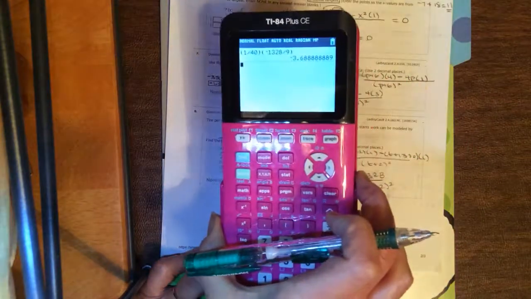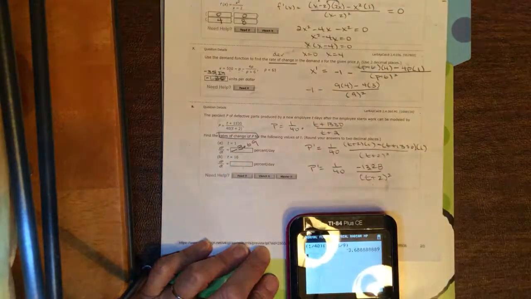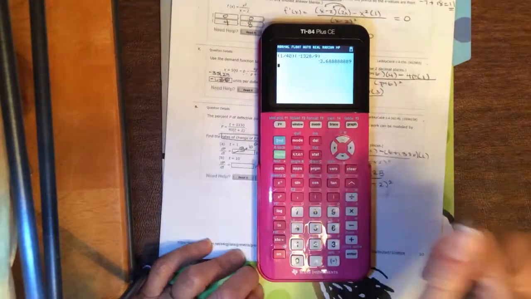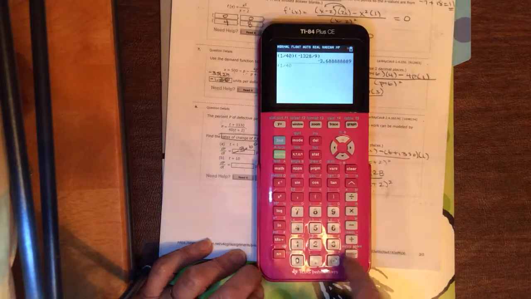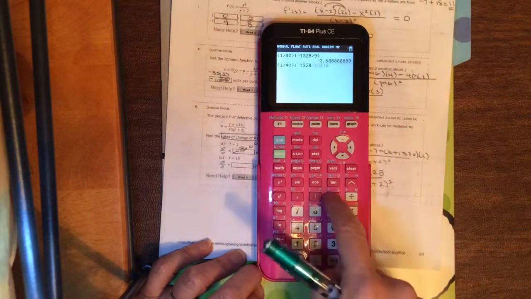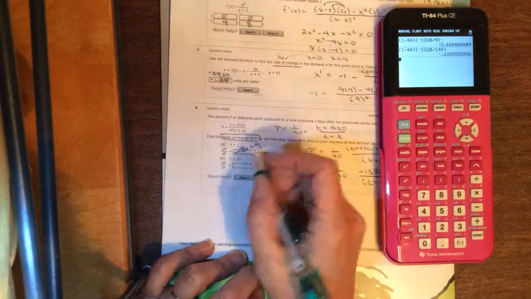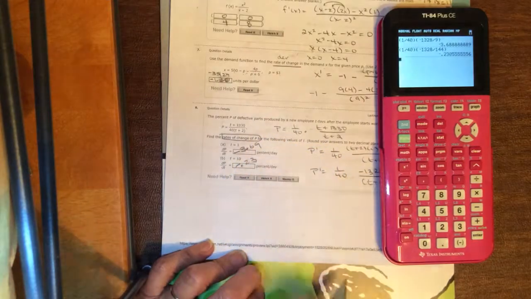And now I want to plug in a 10, which is going to turn my denominator into 12 squared. So I'm just going to change that on my calculator by doing second entry and changing this to 144. And then I'll get my negative 0.23. So that's how I'm going to fill those in.